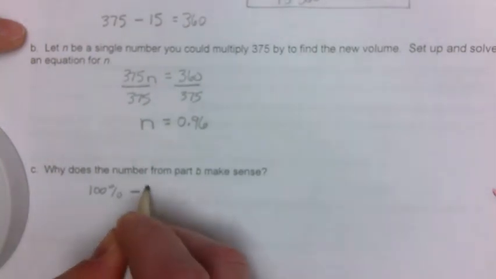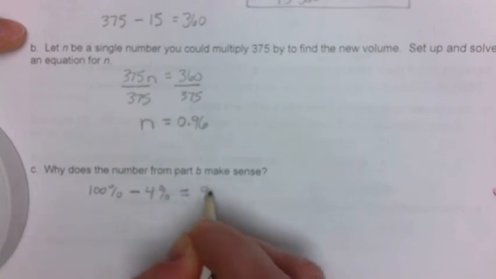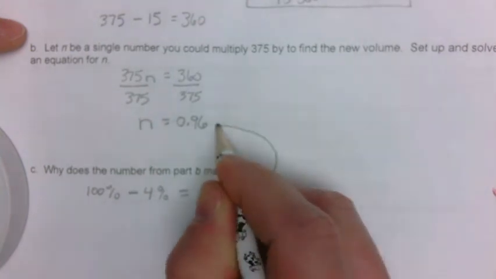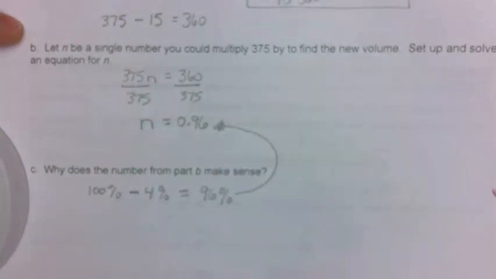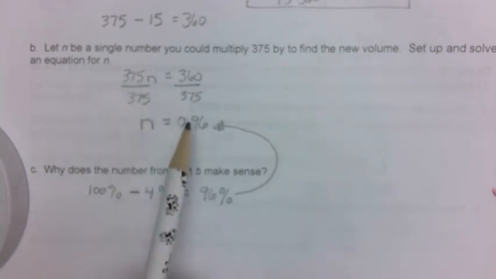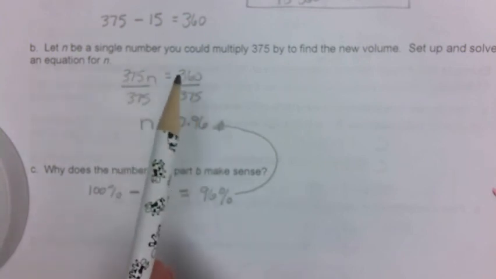So if we subtract off 4% from 100%, that leaves you with 96%. And 96 hundredths is the decimal equivalent of 96%. So if I did 375 times 96 hundredths, 96%, that gives me the new volume.